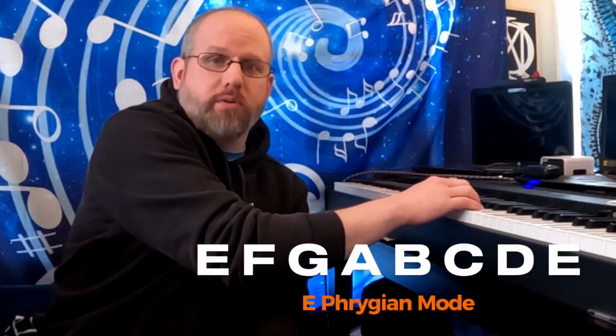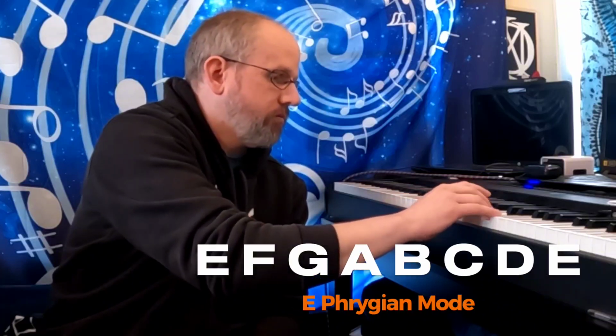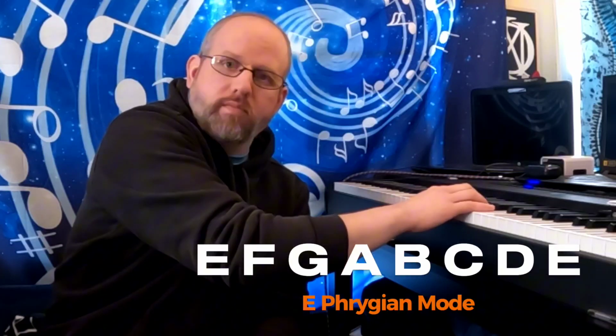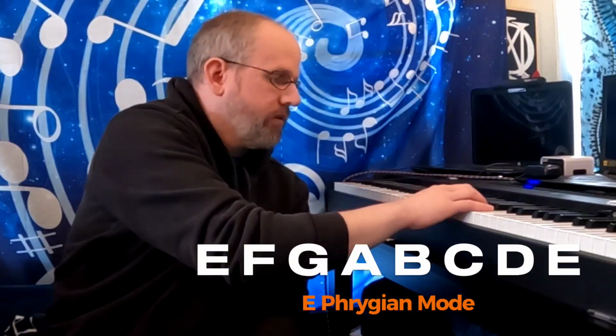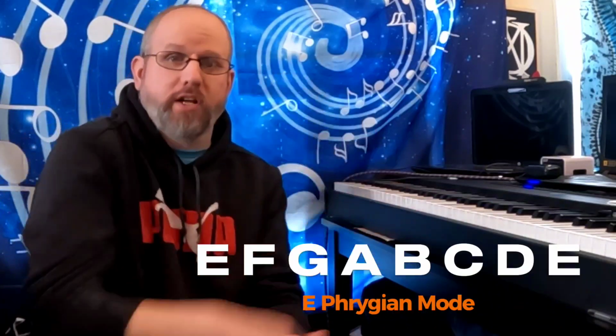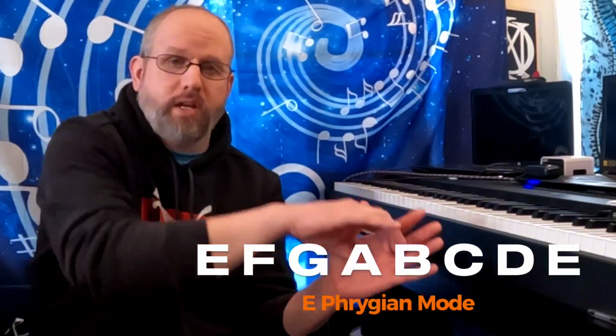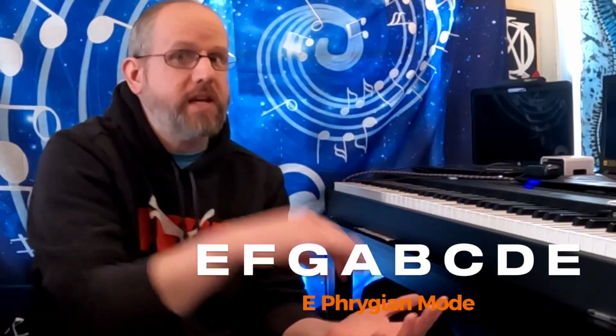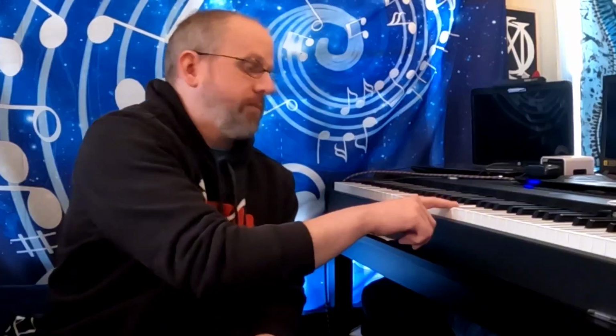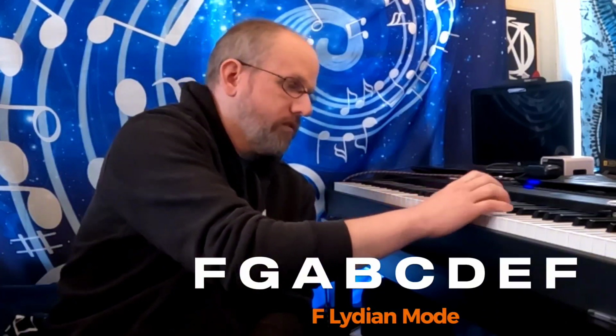E Phrygian is the next mode. So E Phrygian is essentially the C major scale, but starting on E. Starting on E, playing the notes of the C major scale from E and then ending on E. Going up to the fourth degree of the major scale, you have F. The fourth mode of the major scale is Lydian. All right, this is F Lydian.